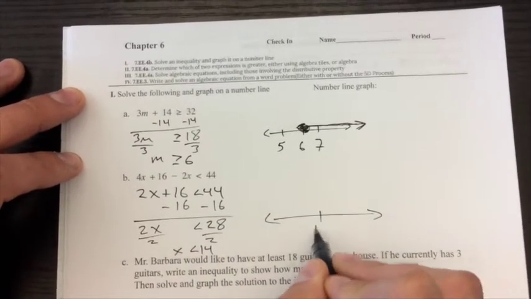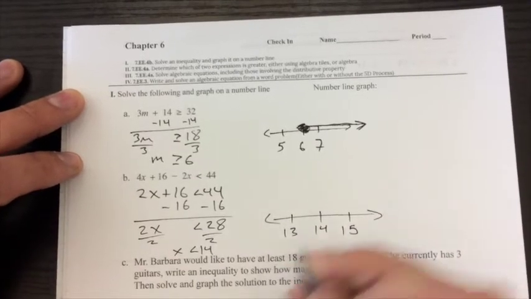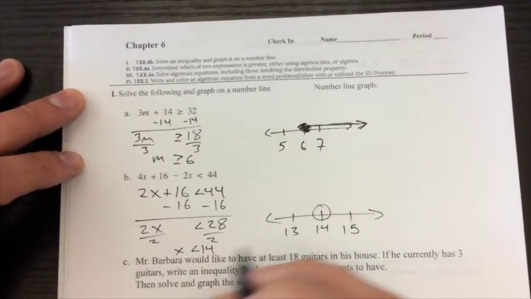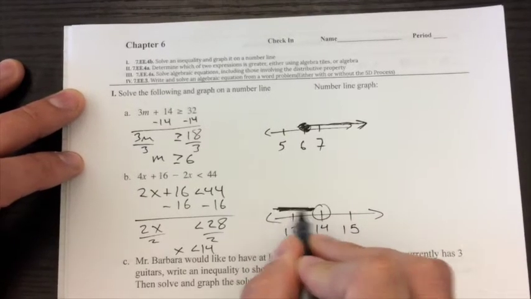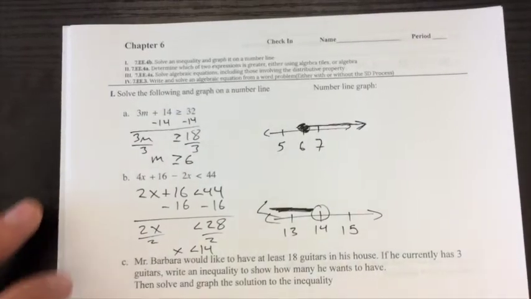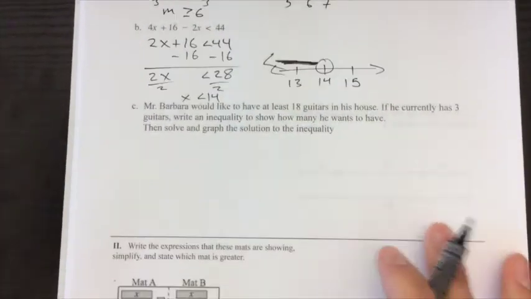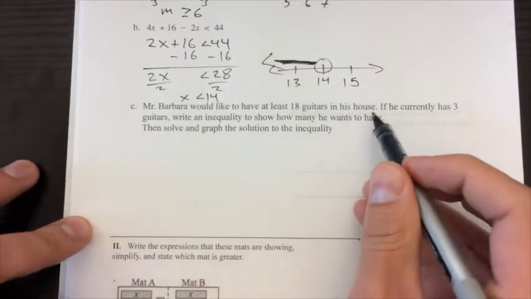So x is less than 14. Again, start with 14 in the middle. It's an open circle on 14, and it is less than. So it's going to go to the left. Okay, the word problem here. This got a few of us. That's okay.